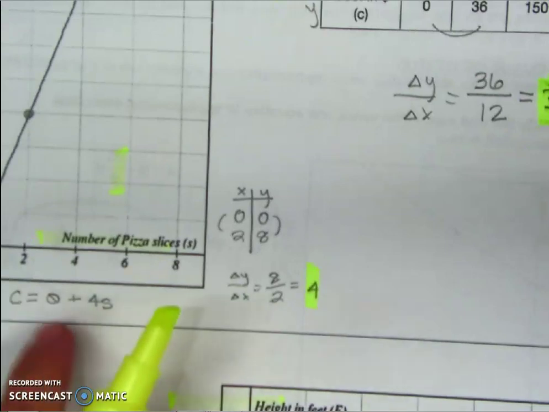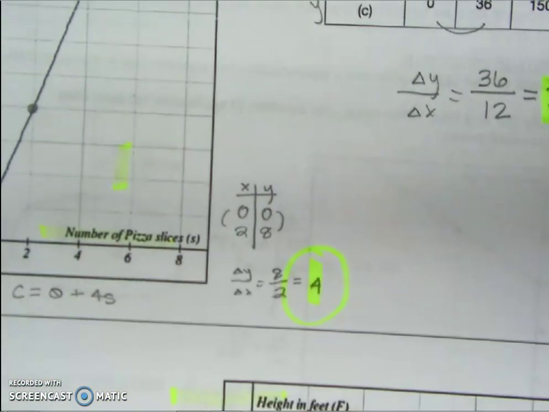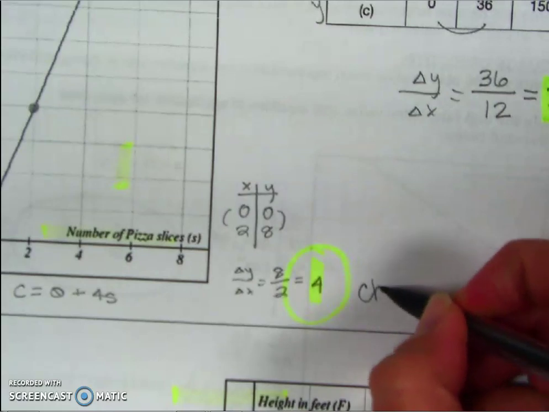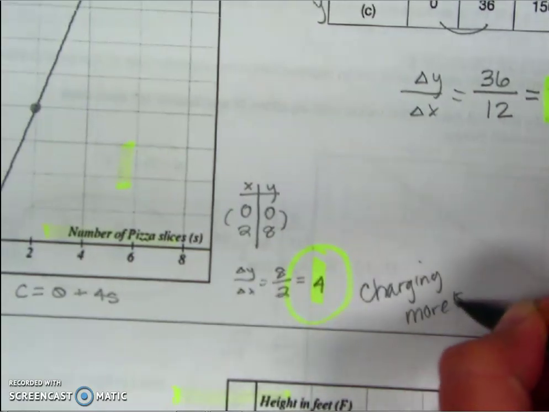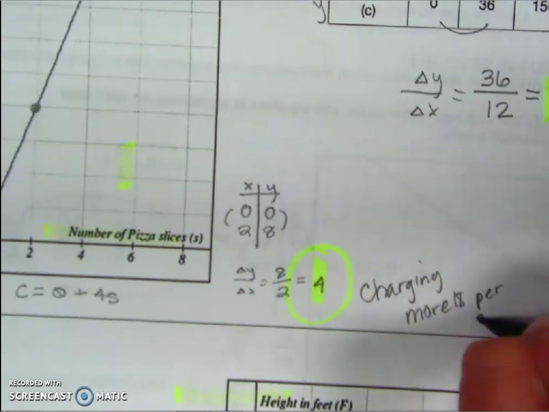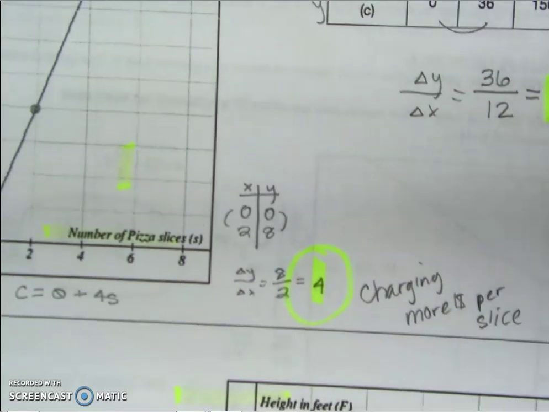And at this one, they're charging $4. So we can circle that one. That one is greater. And we would say charging more money per slice of pizza. All right, let's look at this one.